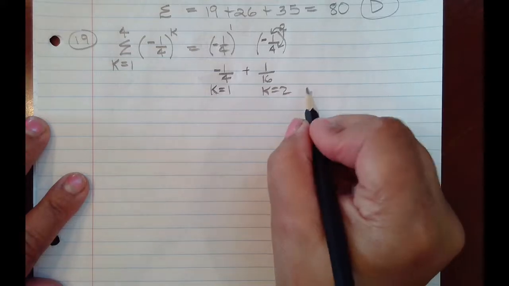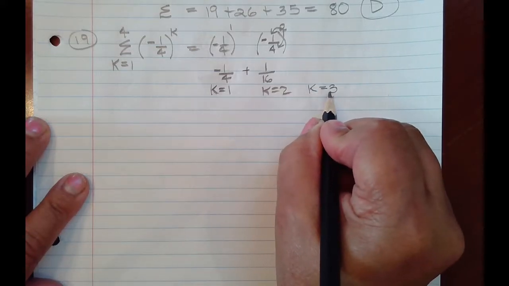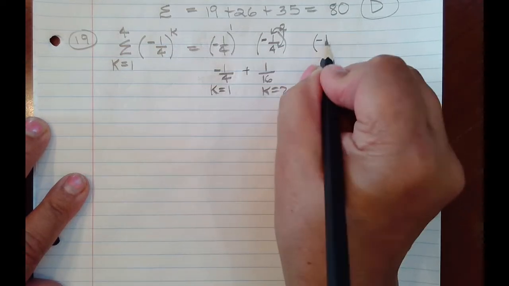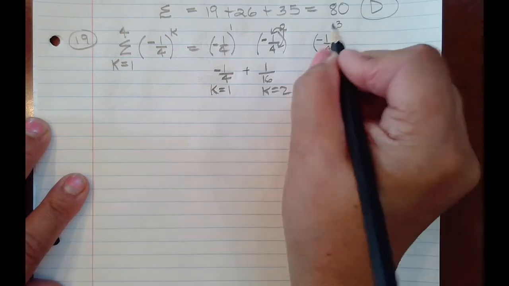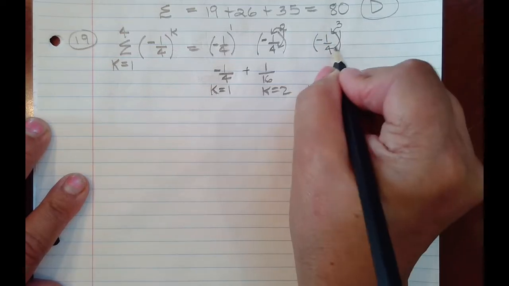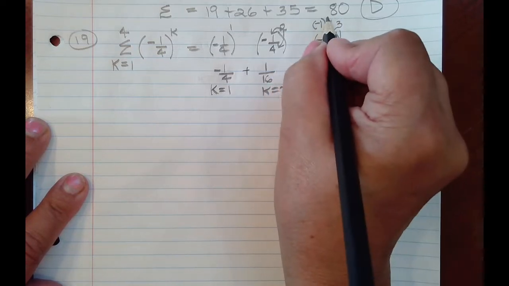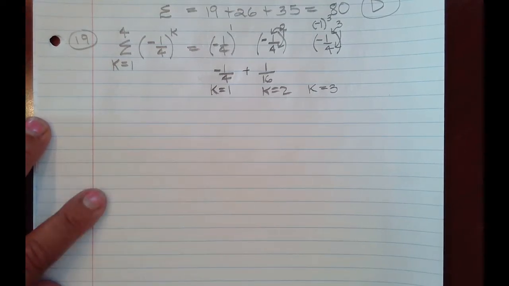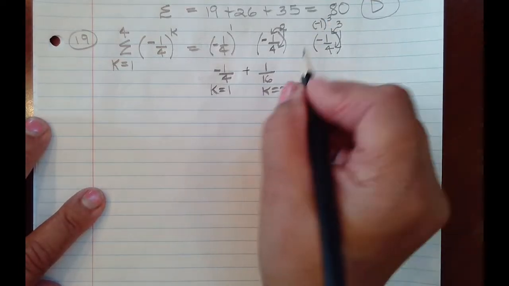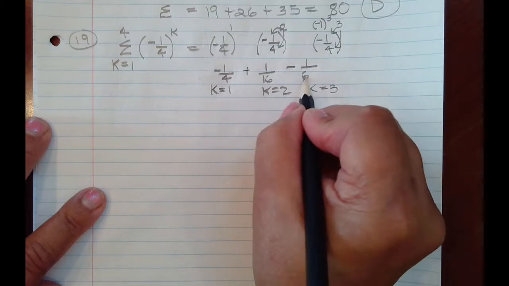Okay, then our next term is k equal to 3. So it's going to be negative 1/4 raised to a power of 3. You're using this power on the top as well as the bottom. Once again, you're doing negative 1, sometimes to an even power, sometimes to an odd power. That is what makes the sign on each of these terms alternate: positive, negative, positive, negative. So when it's raised to an odd power, it would just be negative. And then 4 to the third is 64.